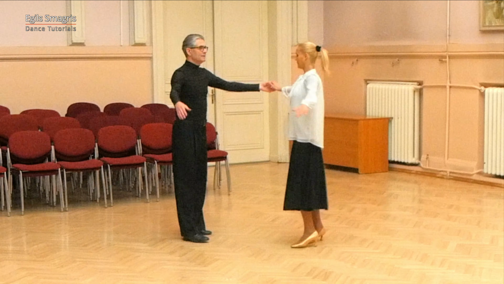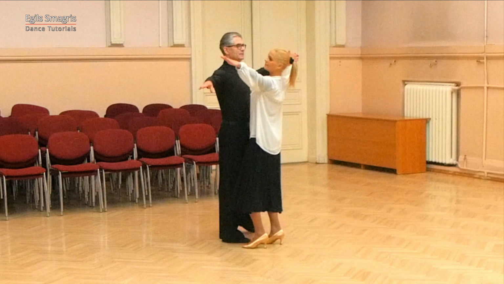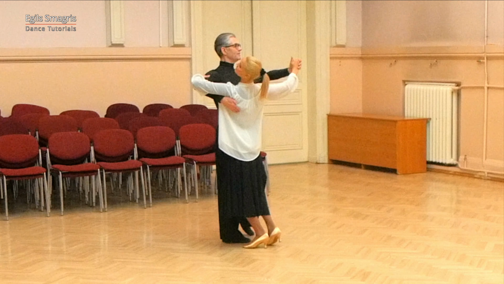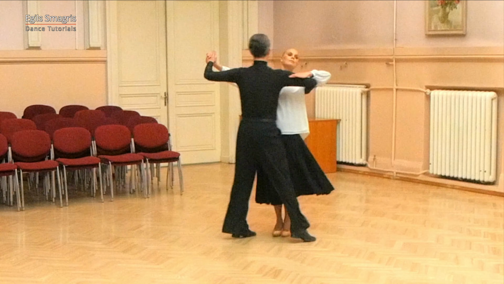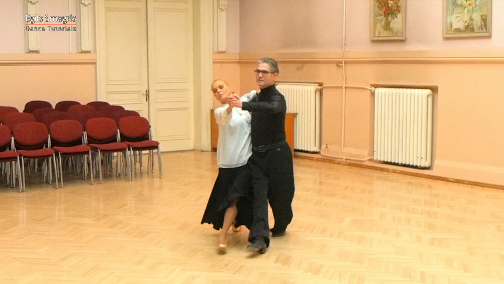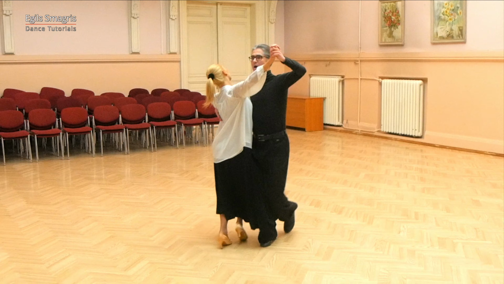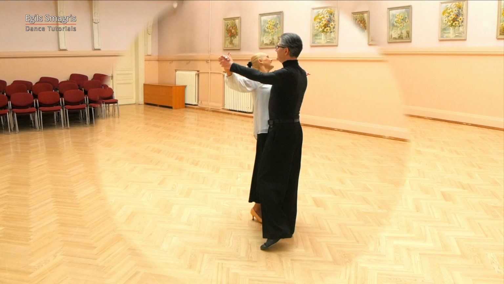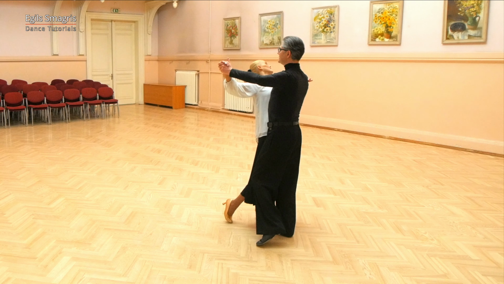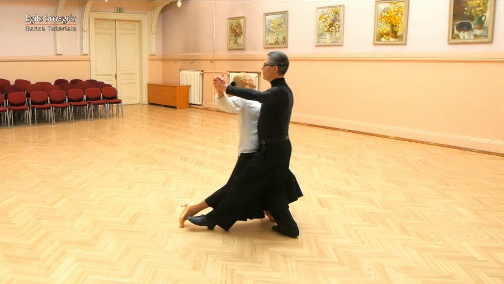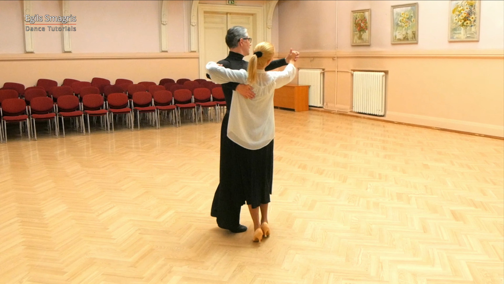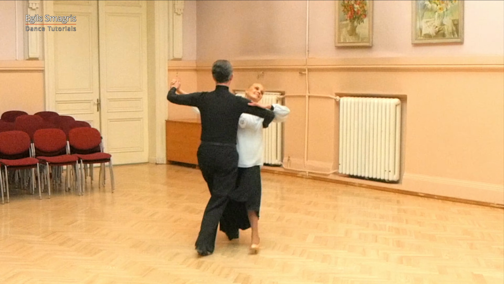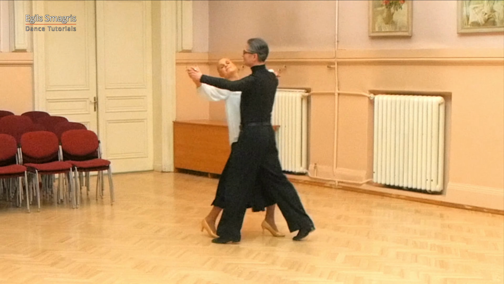Now let's look at these figures with teaching count, and slow, quick, quick, slow, quick, quick, slow, quick, quick. And slow, quick, quick, slow, quick, quick, slow, quick, quick.